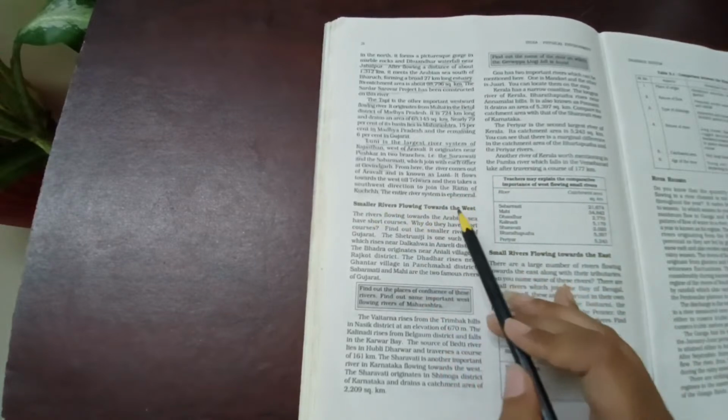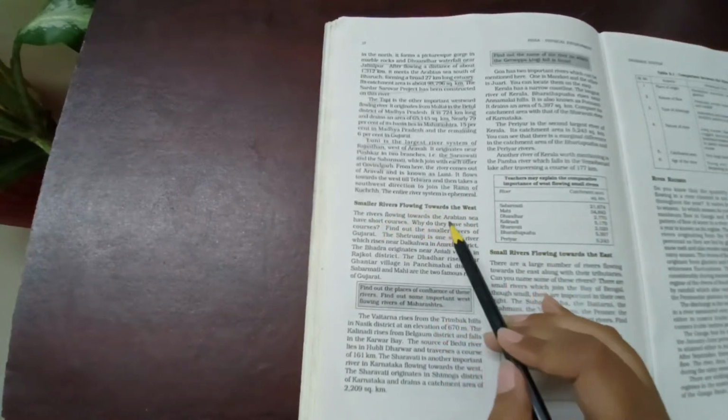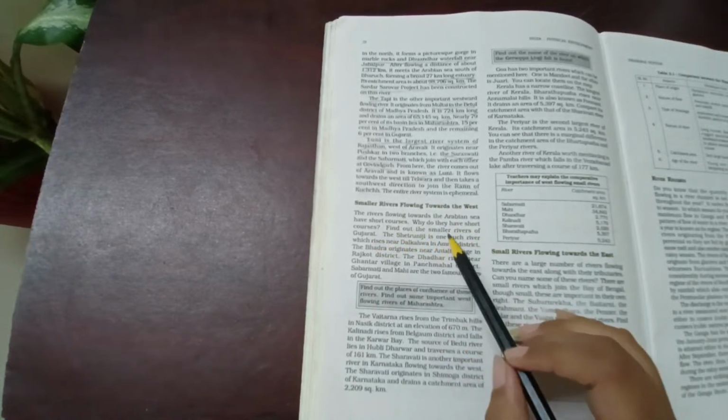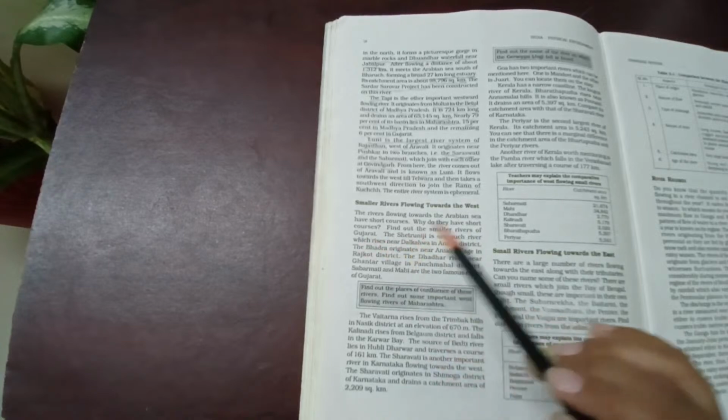Smaller rivers flowing towards the west. The rivers flowing towards the Arabian Sea have short courses. Why do they have short courses? Find out the smaller rivers of Gujarat.